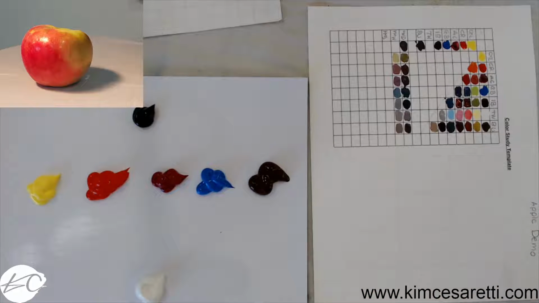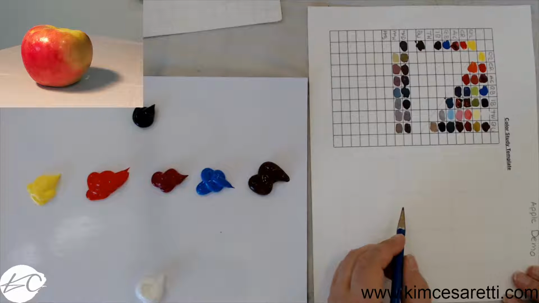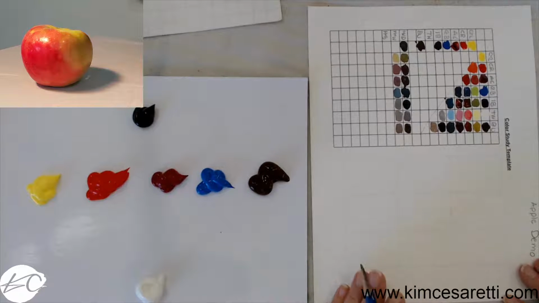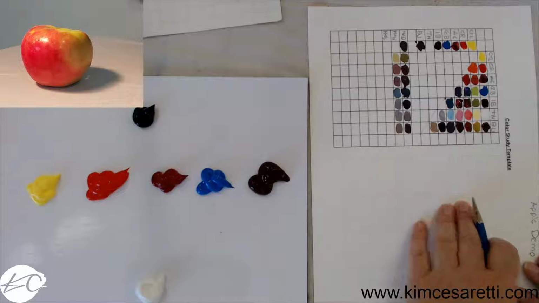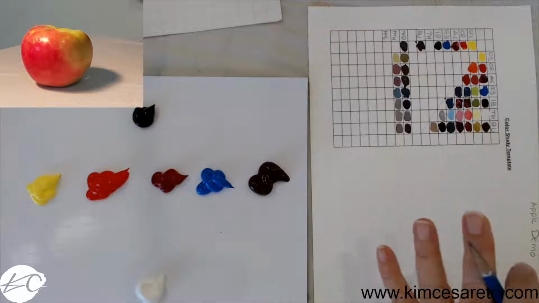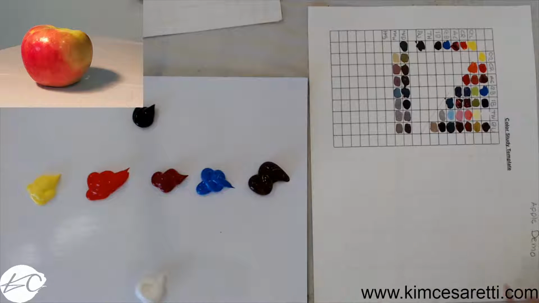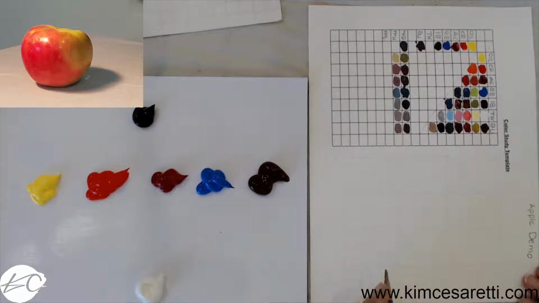If you want to, you can use a pencil to sketch it out first and map things out, which is not what I normally do when I paint a final painting. Normally I sketch with the paint, but in this case, since it's kind of like a posterized image of the different colors that we see in the apple, we can use a pencil to help us plan that out.